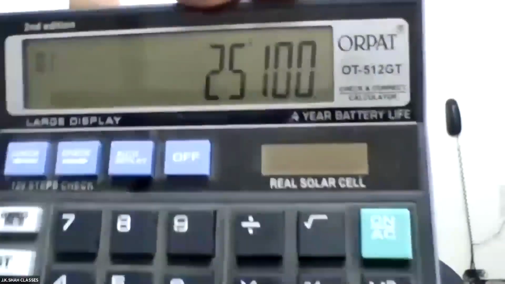Calculate the balance and show me your answer on your calculator like this. You have to show me. Jay, I can see only the brand of your calculator.